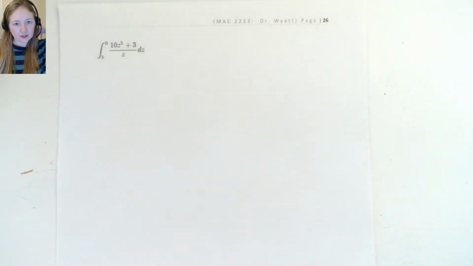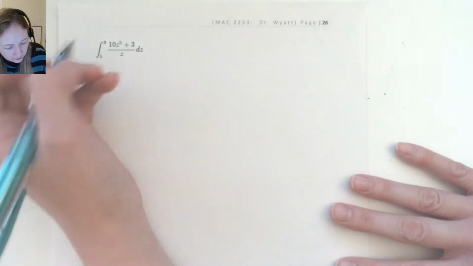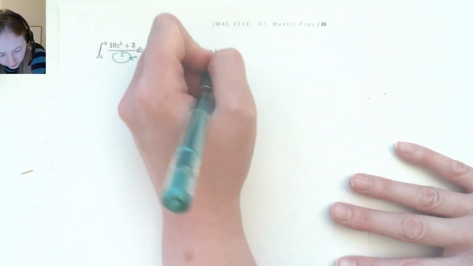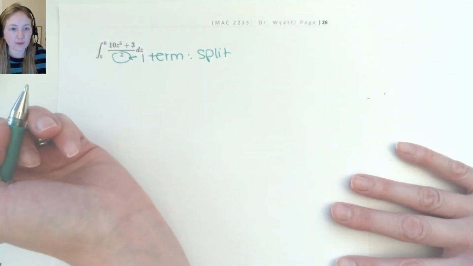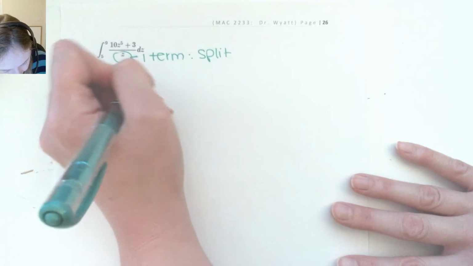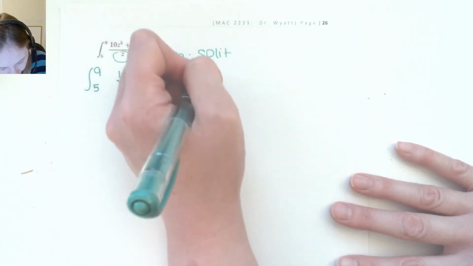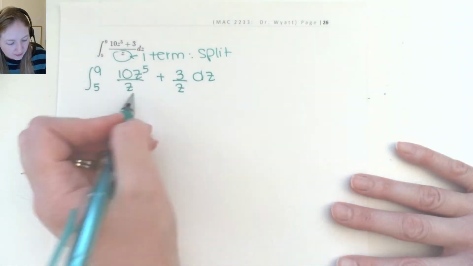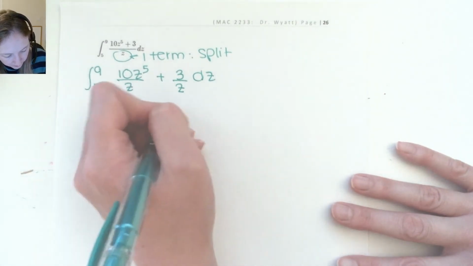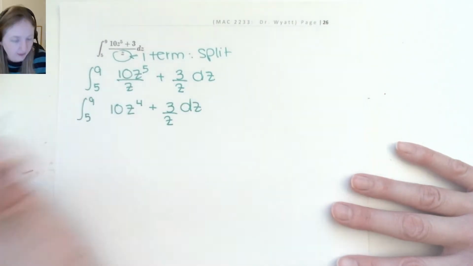All right, so here what we need to do is we first need to use our integral rules. And when we're using our integral rules, the first thing is that we have that one term in the denominator. So we are going to split it up in order to be able to integrate. So we're going to have the integral from 5 to 9 of 10 z to the fifth over z plus 3 over z dz. And then subtracting those exponents, we will get 10 z to the fourth plus 3 over z dz, and then the 5 to 9 bound.